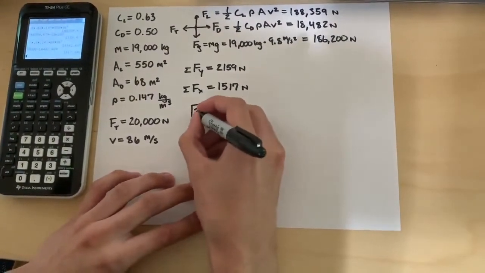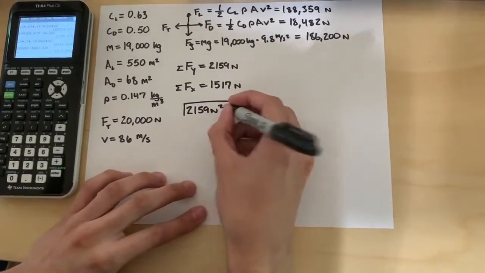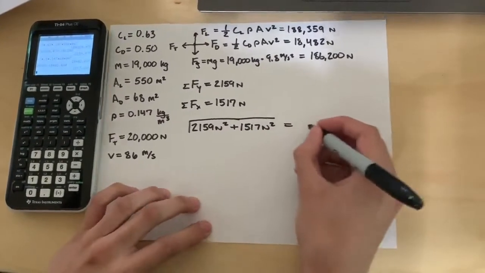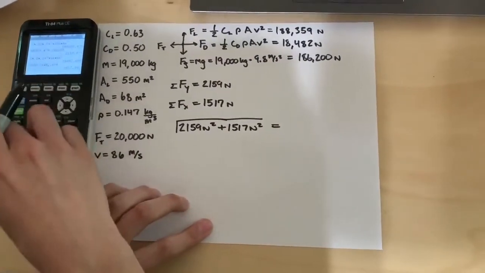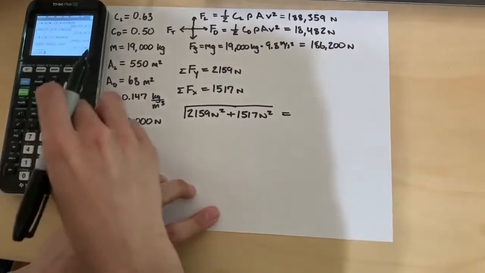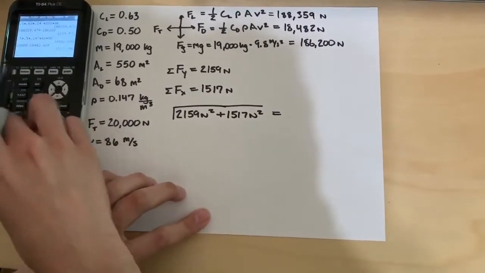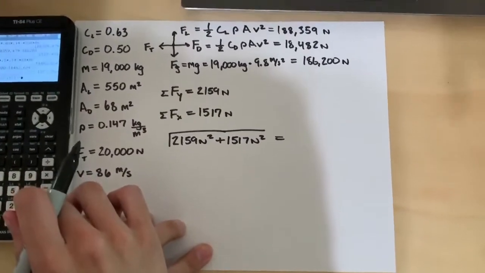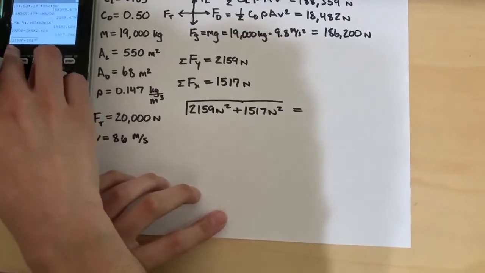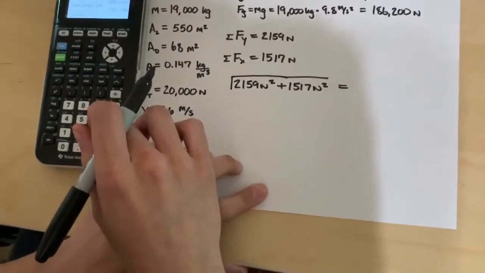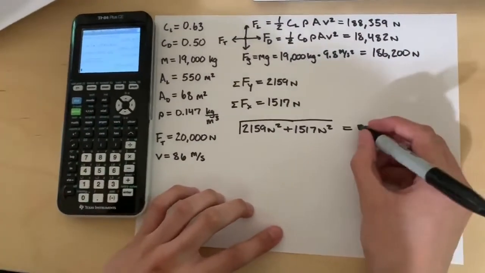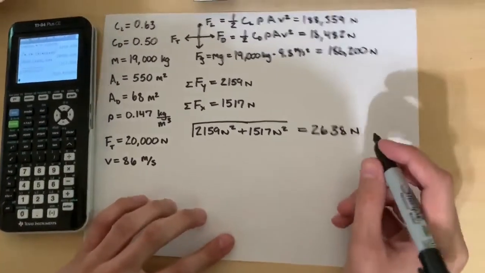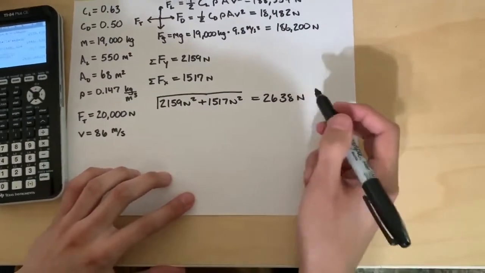So I'll take the square root of 2159 squared plus 1517 squared, remembering to square both values. That gives 2638 newtons.